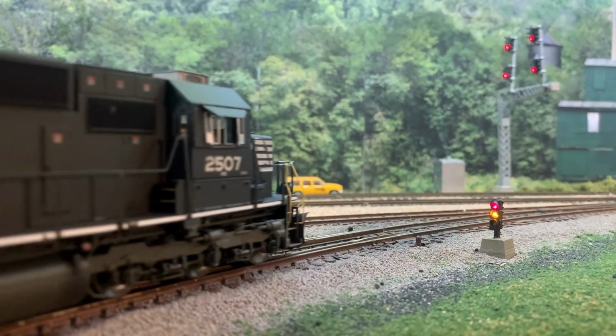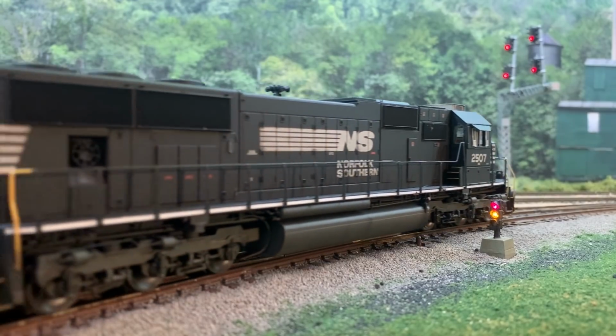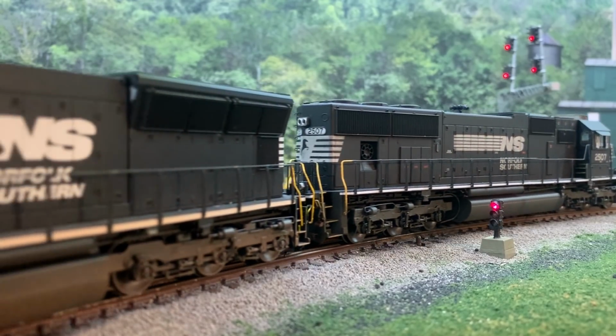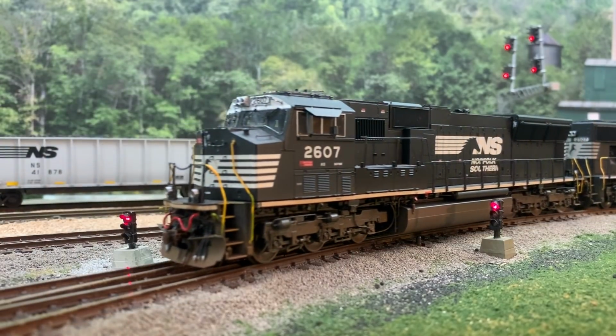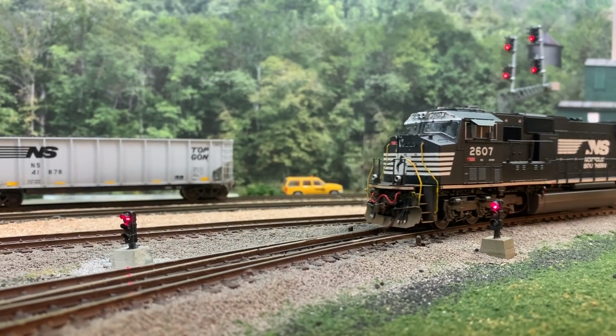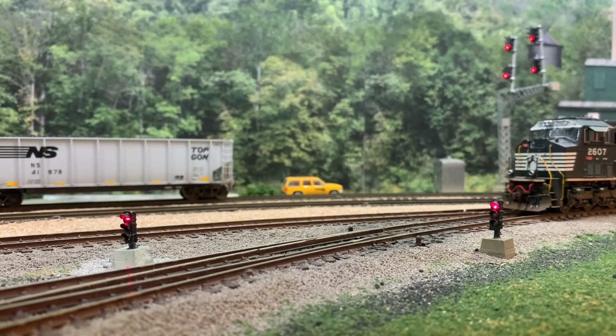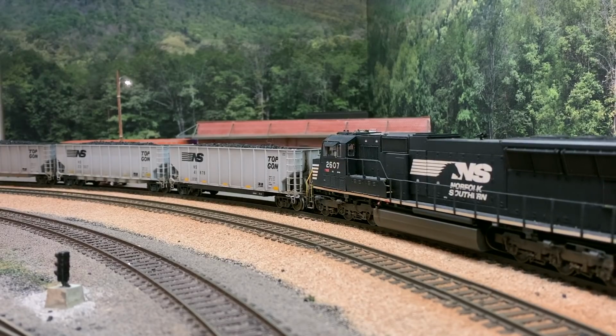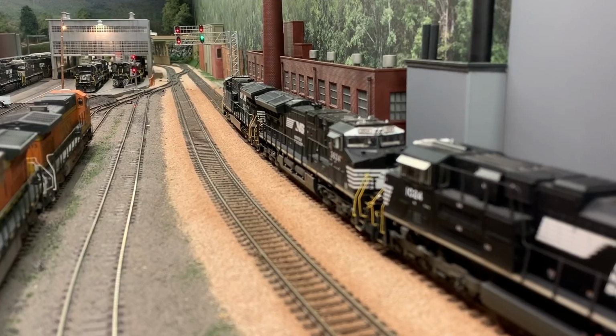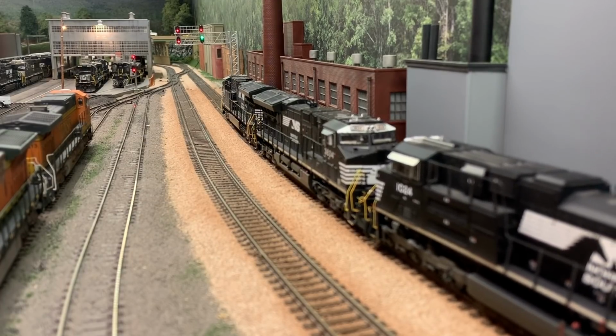Out at the control point on the west end of the yard, we catch the helper power, which has already received a signal onto the main line. They're going to pull past the control point and then reverse onto the rear of the coal train, which you can see there on the left-hand side of your screen. So with the helper locomotives now attached to the rear end train, the head end power assembled, and permission from the dispatcher to depart up the hill, the coal train is now ready to leave Asheville.